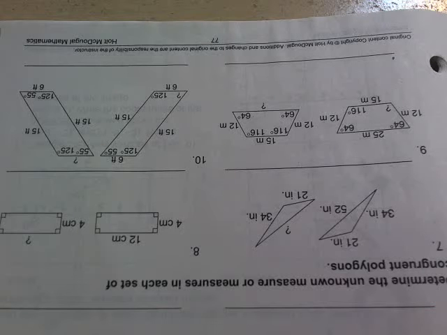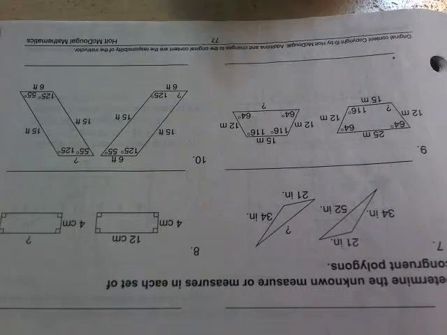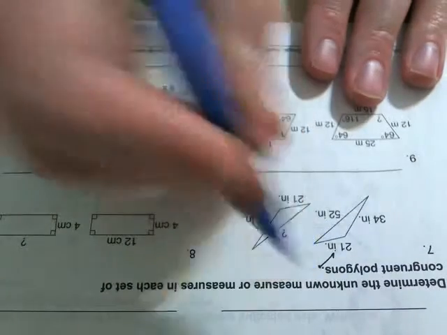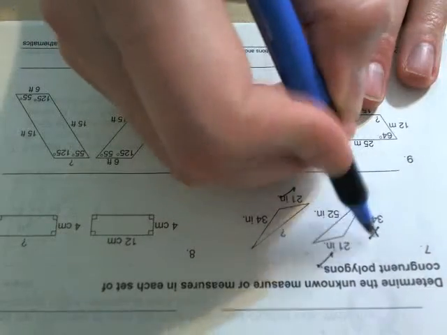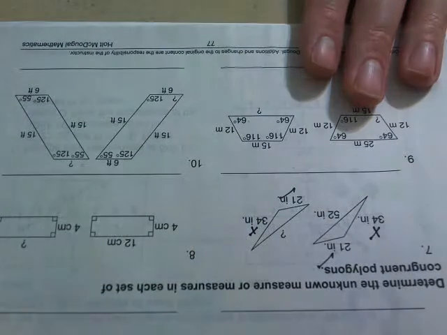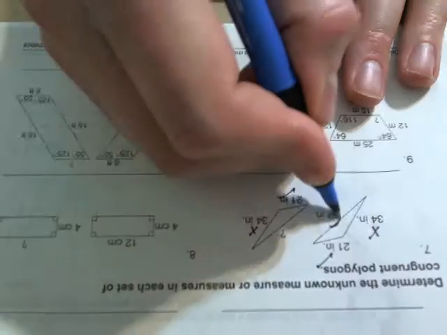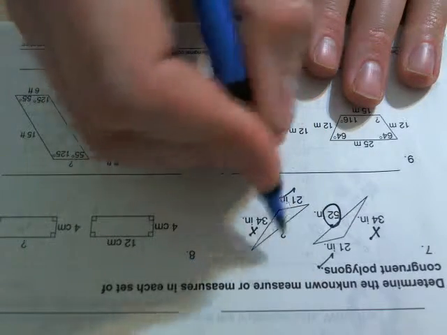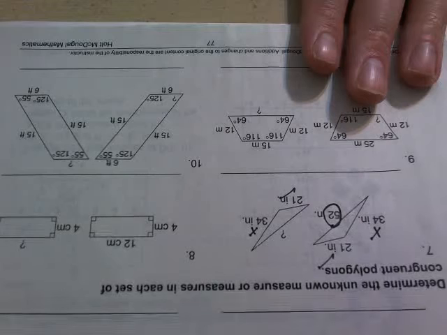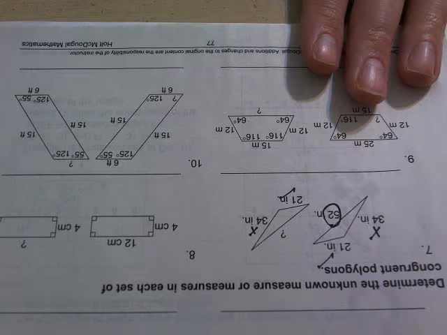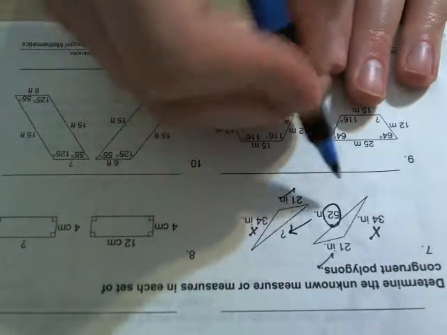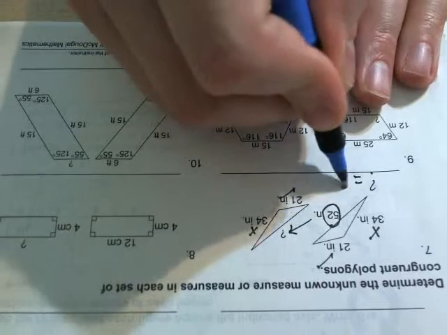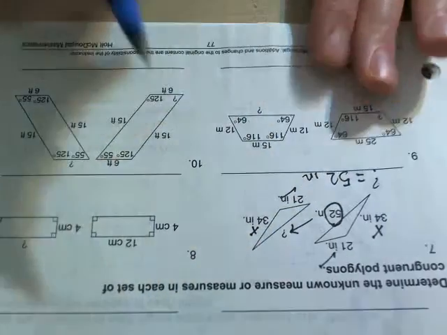Well, take a look at question number 7. In question number 7 here, we're just matching up the sides. They don't give me any angle measures to work with. So look, left triangle 21, right triangle 21. We've got a match. Left triangle 34, right triangle 34. We have a match. Left triangle 52, over here no 52. Well, if I'm telling you that these are the same, there has to be a 52 over there on the other side. And since I already know the other 2 match up, that means this missing side has to also be 52 inches. So the question mark in number 7 is 52 inches, and we've shown all we need to show.